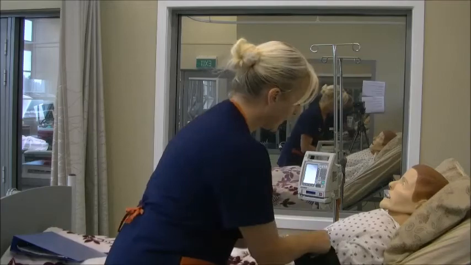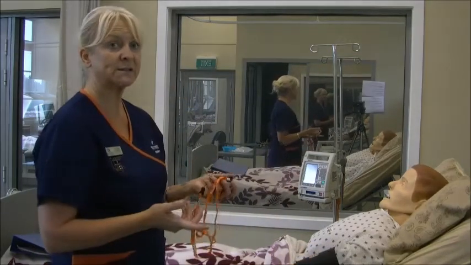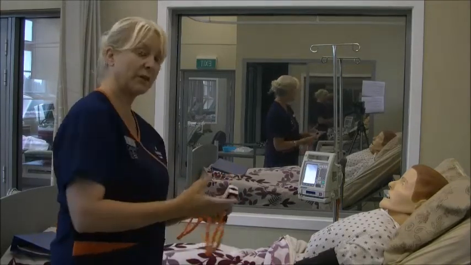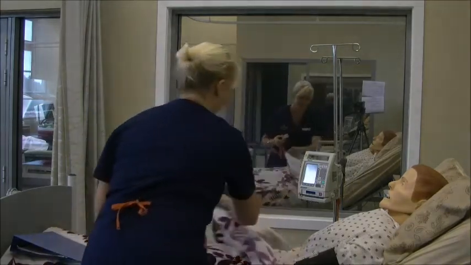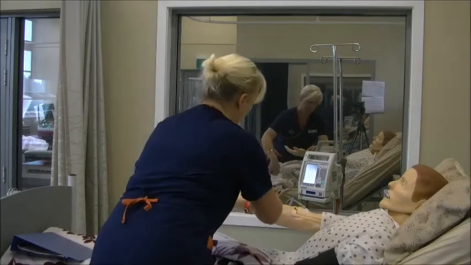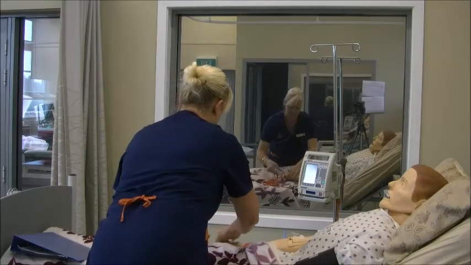So while I put that cuff on, even though I'm not concerned about his respiratory system, it's an assessment that I can make with the O2 SATS monitor. I can put that on at the same time. I'll just pop your arm up there and pop the O2 SATS monitor on.